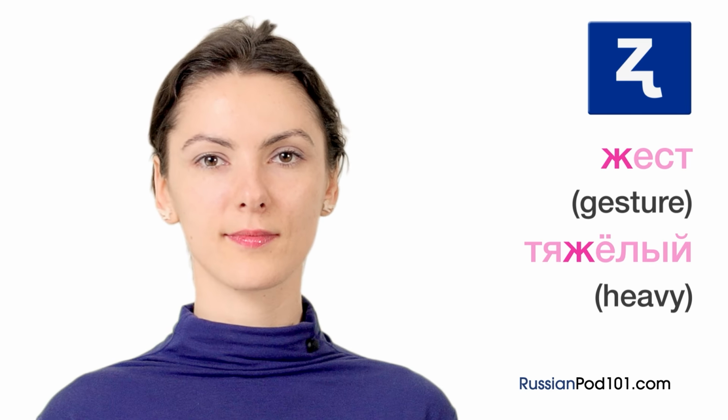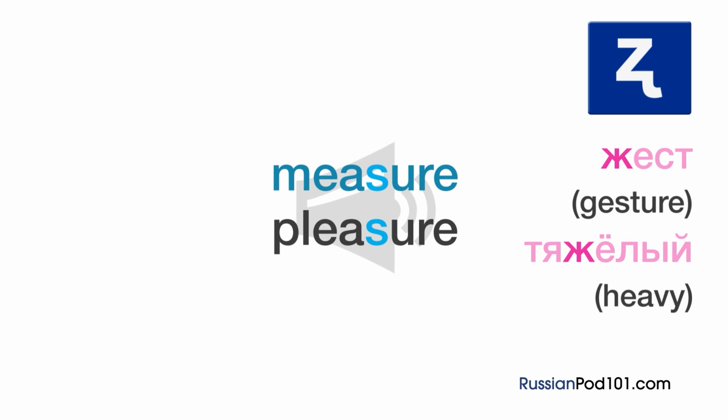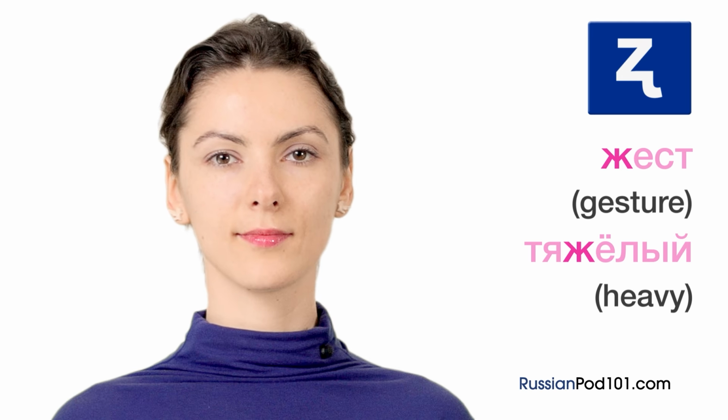Жест. Тяжелый. It's similar to the S in words like measure or pleasure. Unlike English, however, the tip of the tongue should be further back in the mouth. The tip of your tongue should be curled up behind the gum ridge as opposed to being in front of it. Ж.